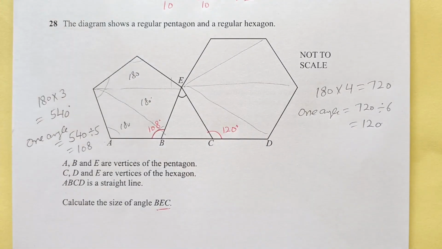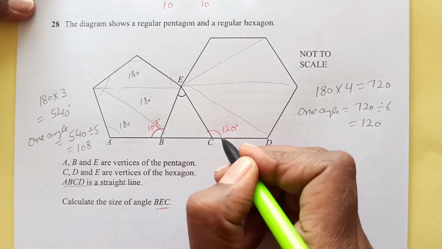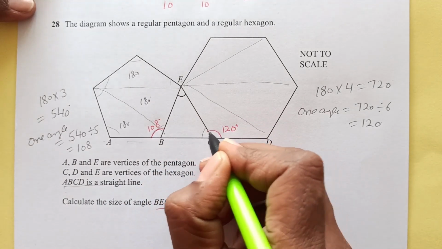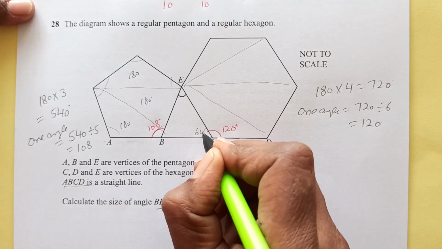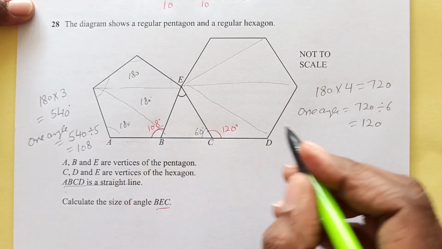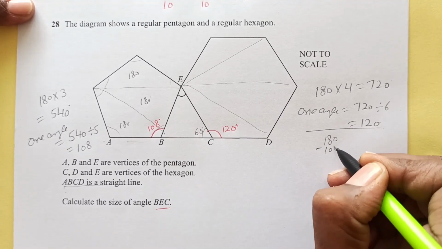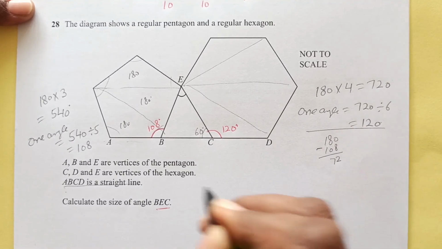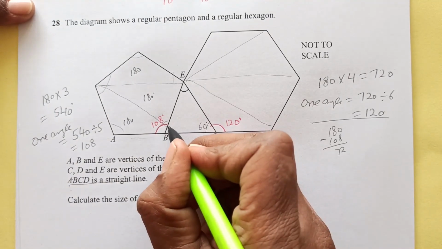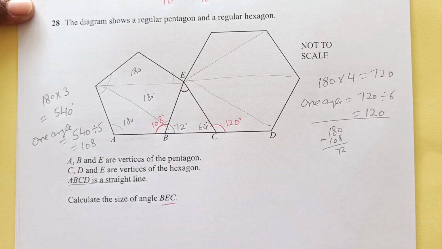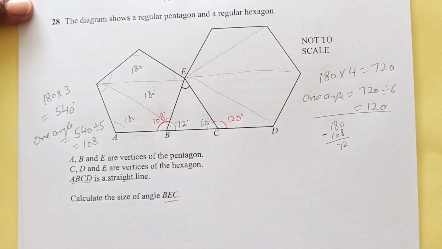Now if you see, this is a straight line, right? We are given that ABC is a straight line. So the sum of this angle and this should be 180, right? So if this is 120, this should be 60, okay? And here this is 108, so 180 minus 108 is 72. So this angle is going to be 72. Got it? So now we have 2 angles of a triangle, so then we can use the sum of angles of a triangle.